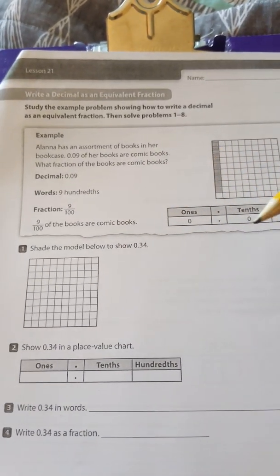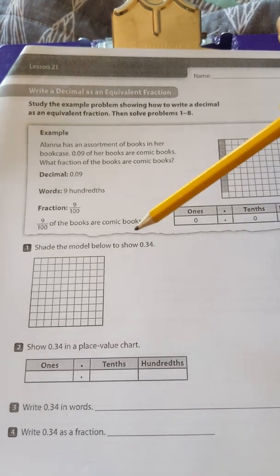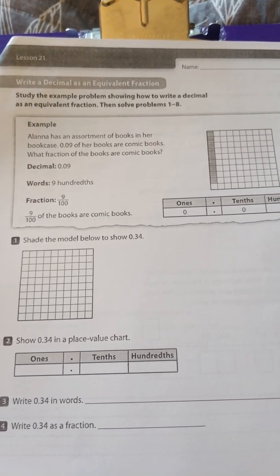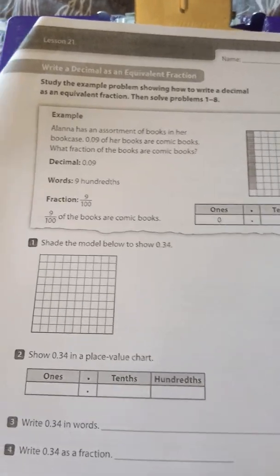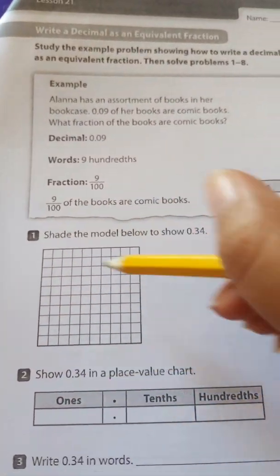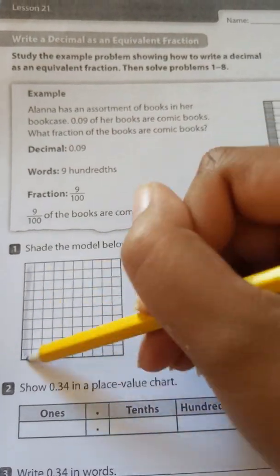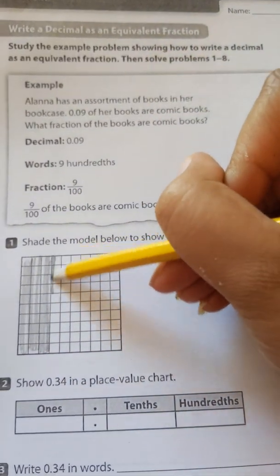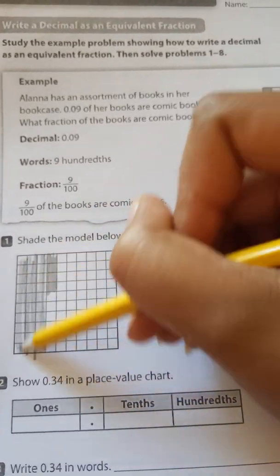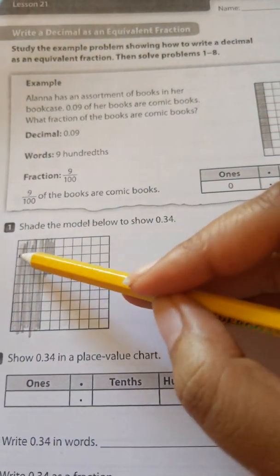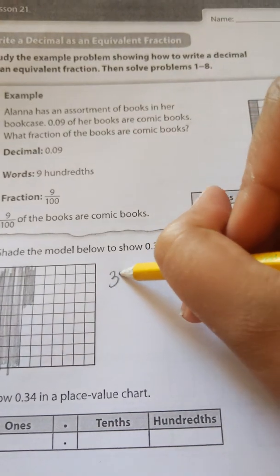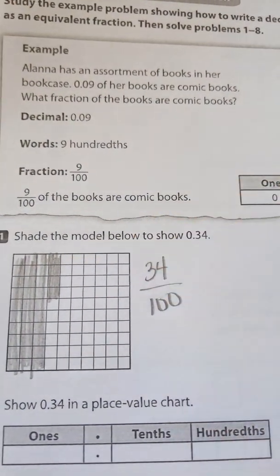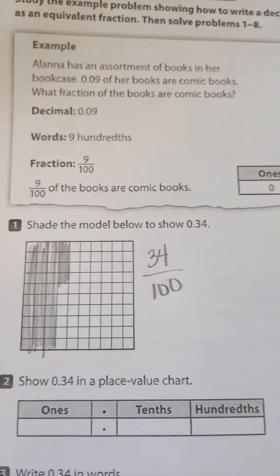So now it says we're going to shade the model below to show 34 hundredths. So that means we need to shade 34 out of 100 total. So there's 100 total already there. They made it easy for us. So here's 10, 20, 30, 4. 34 hundredths, or 34 out of 100. If I were to write it as a fraction, 34 hundredths, same thing. One's a fraction, one's a decimal.